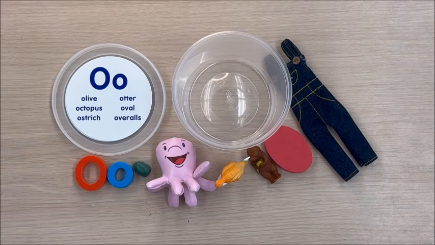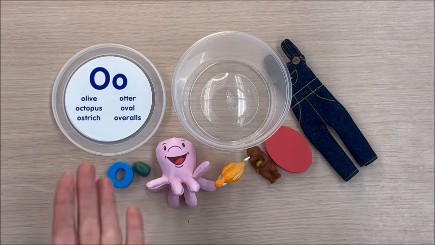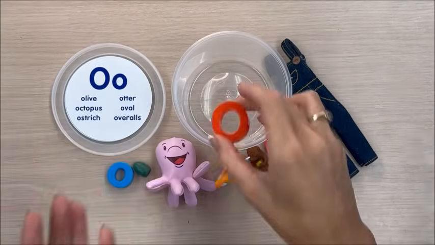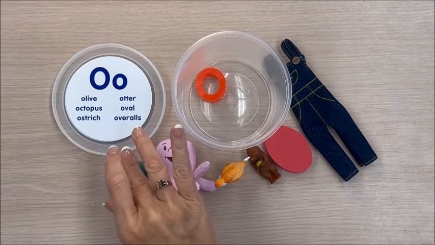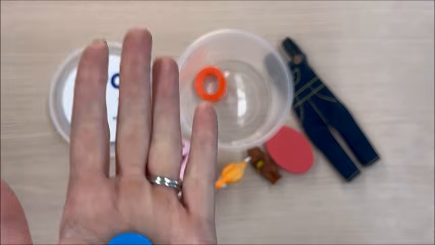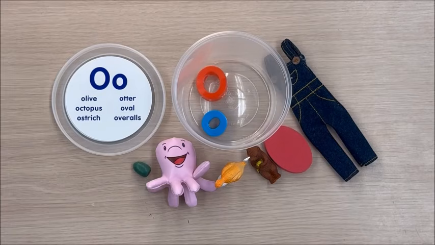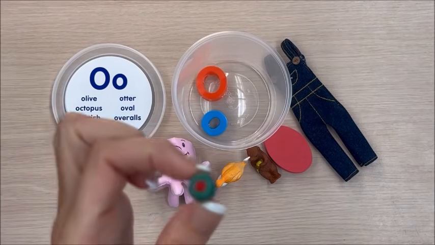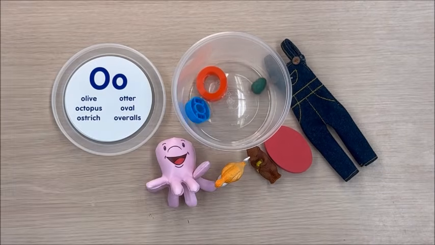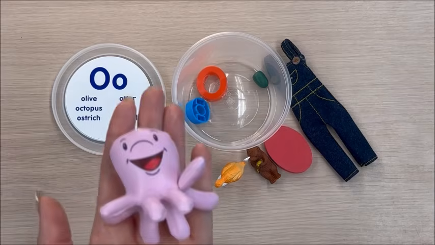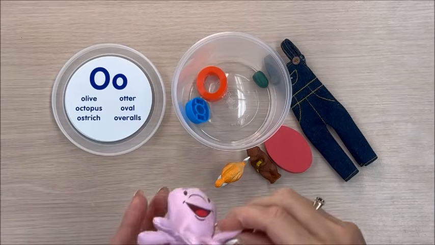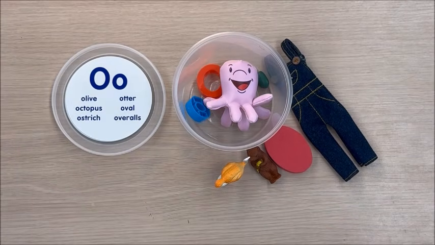Let us review and put things in the bucket. First, let's put the uppercase O in the bucket. Next is the lowercase o. Next is an olive. Next is an octopus. Next is an ostrich.